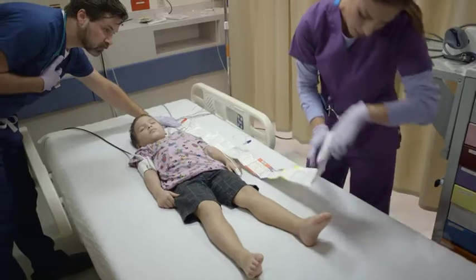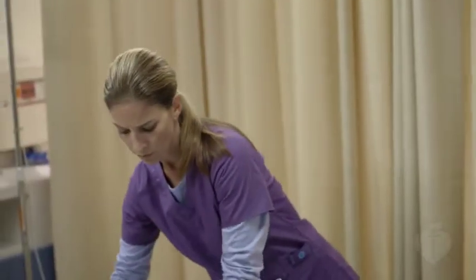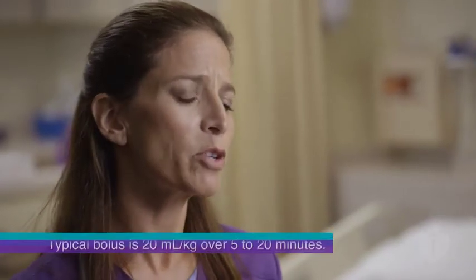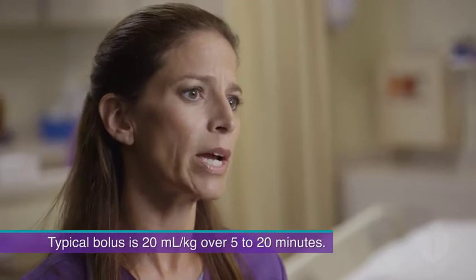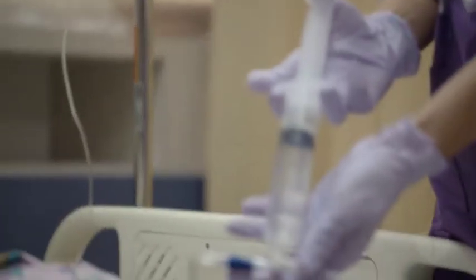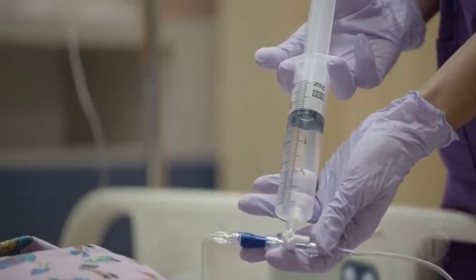The child's heel will fall on boxes that list not only the typical fluid bolus for shock, but emergency doses of medication and sizes of emergency equipment that should be used for that child. The typical bolus volume for shock is 20 milliliters per kilogram of isotonic crystalloid, administered over 5 to 20 minutes. The equipment used for routine pediatric intravenous fluid administration may not deliver fluid boluses as rapidly as needed for most children in shock.